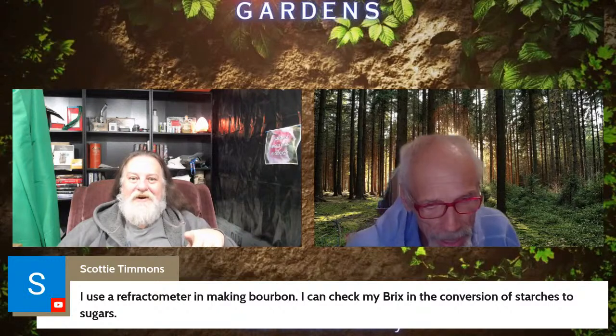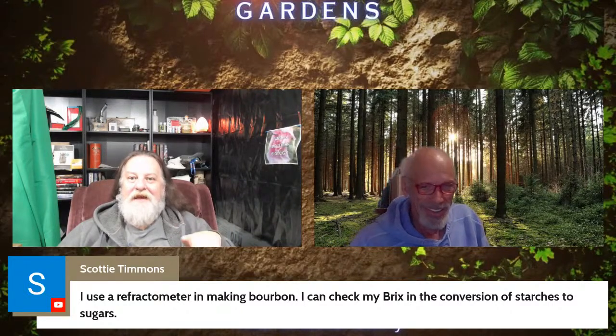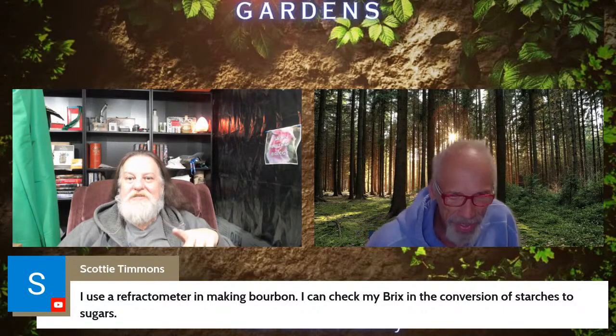Well, Scotty here is saying he uses a refractometer in making bourbon. He can get his Brix in the conversion of starches to sugars. That's right.